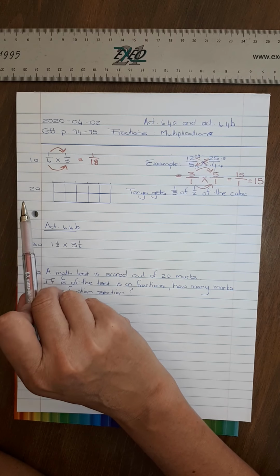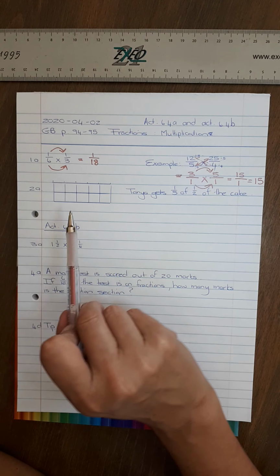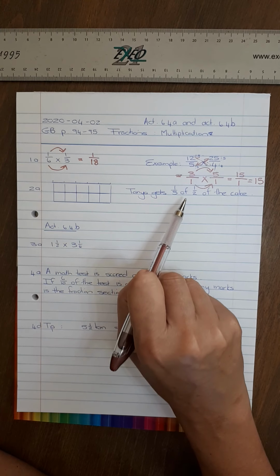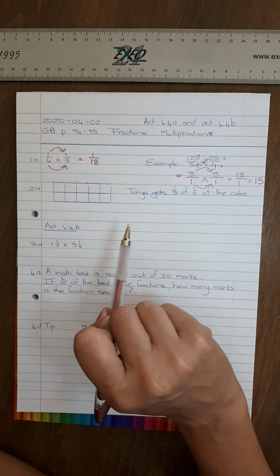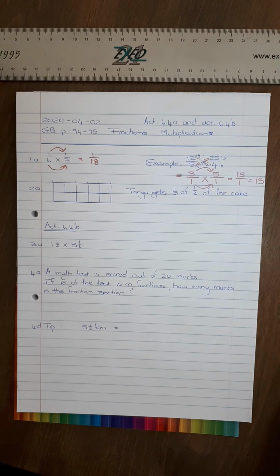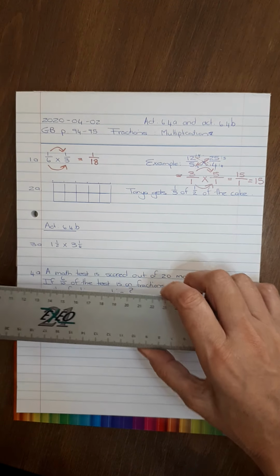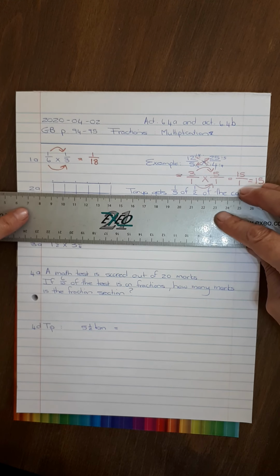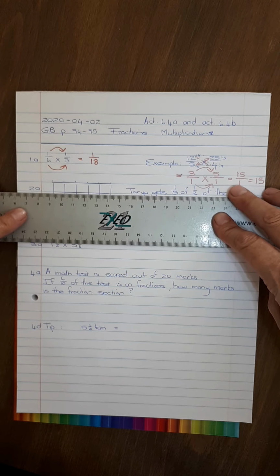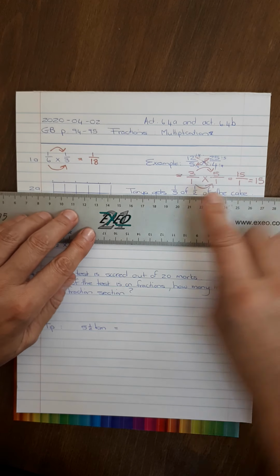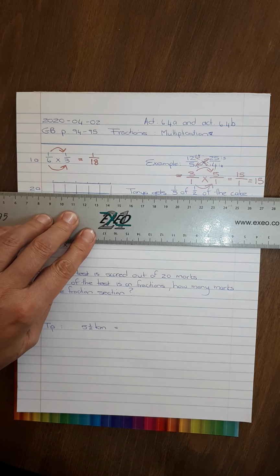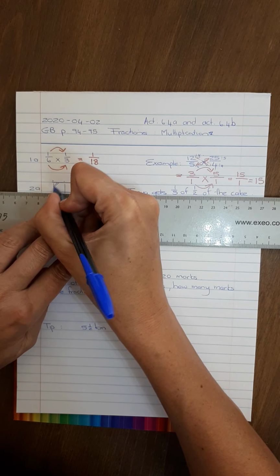Okay, next one. Now we're going to move on to number 2A. They say Tanya gets 1/5 of half of the cake. So if this is the cake, and she gets 1/5 of the half of the cake, that is what half of the cake is going to look like. Okay, that's the whole cake. That's half of the cake. So if she's going to get 1/5 of that part of the cake, she is going to end up getting this part.